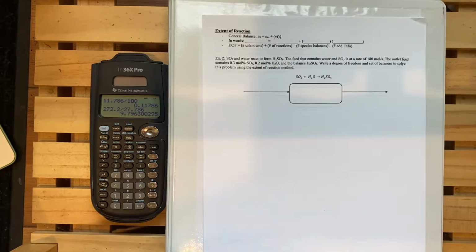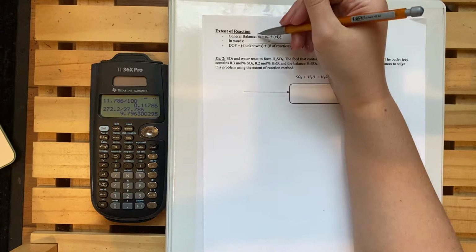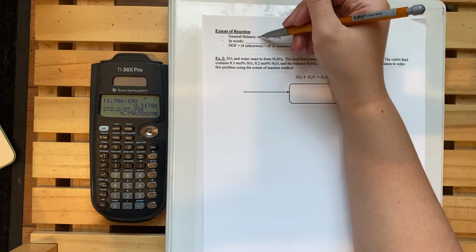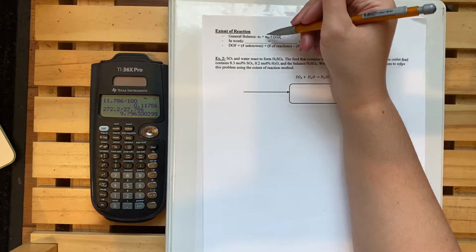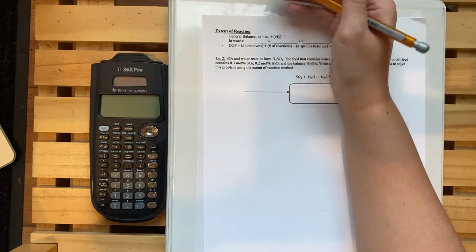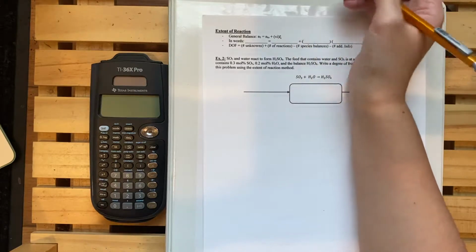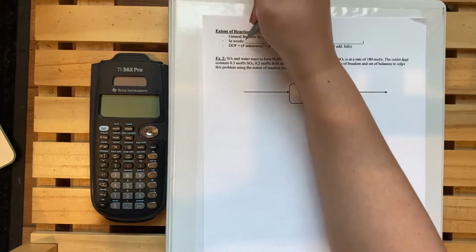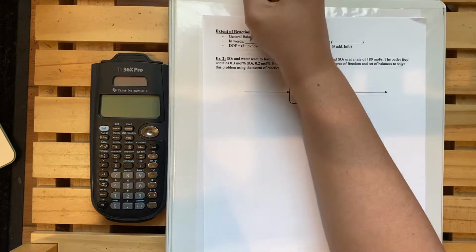Okay, so now we're gonna move on to some newer stuff, which is sort of like second half of chapter 4 stuff, where you're starting to involve reactions in these mass balances. So first let's go over the extent of reaction method. So a general balance for extent of reaction is gonna be moles out equals moles in plus the stoichiometry times the extent. And let me just break that out in words.